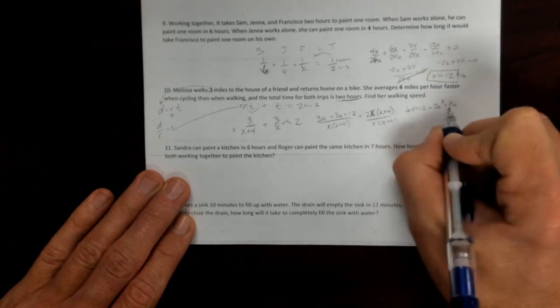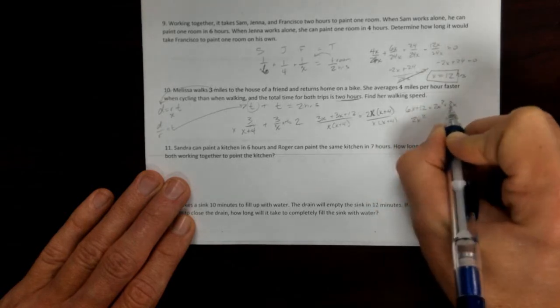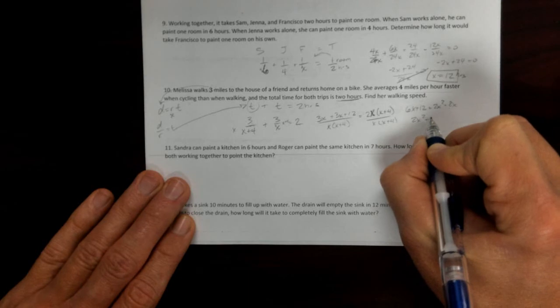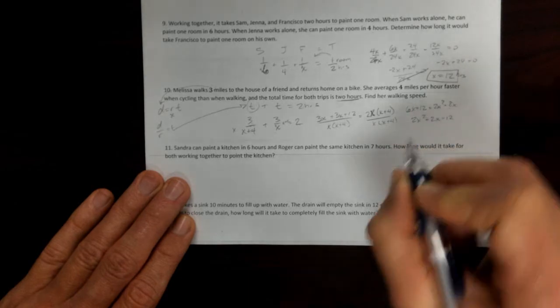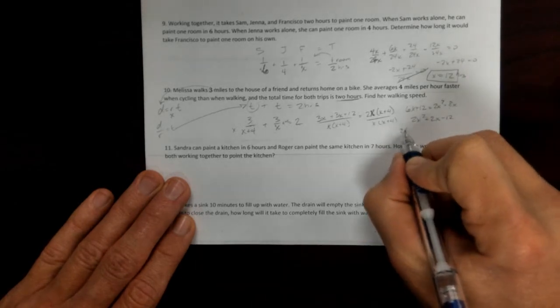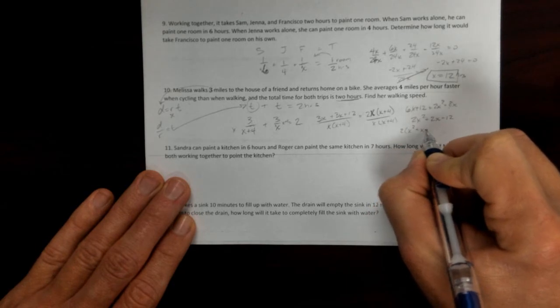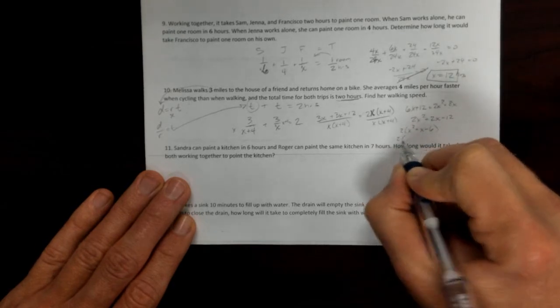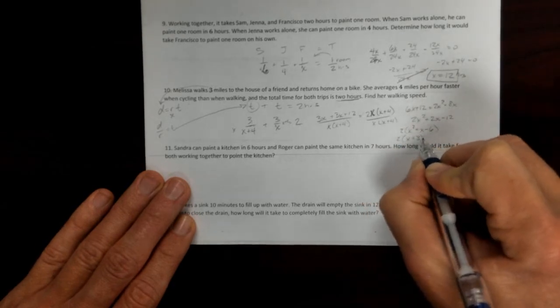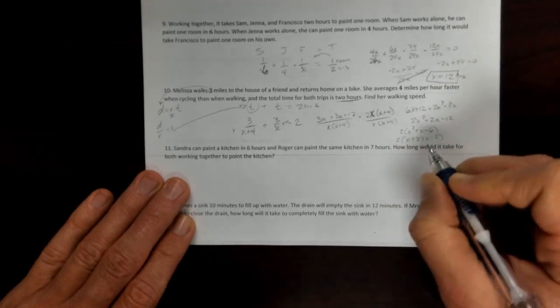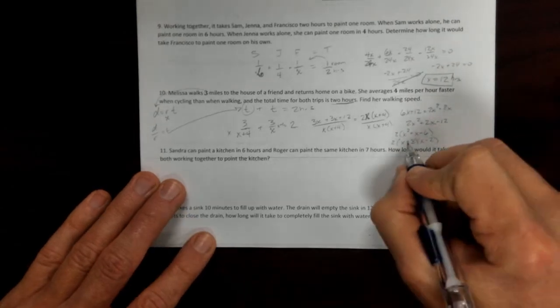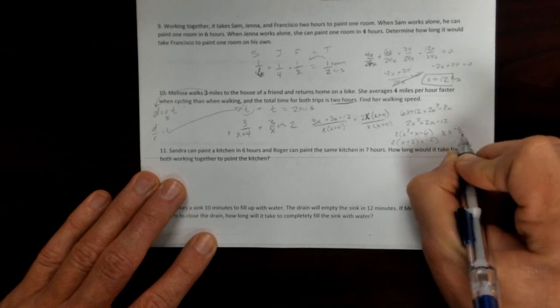Alright, so now let's subtract these. So I got 2x squared plus 2x minus 12. Back to our GCF, so 2. We get x squared plus x minus 6. It's going to become x plus 3 times x minus 2. Alright, so we get x equals negative 3 and positive 2.